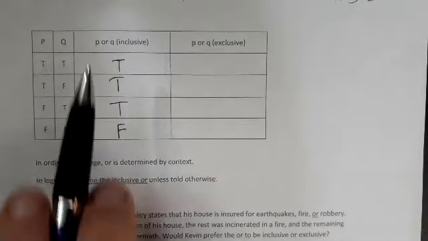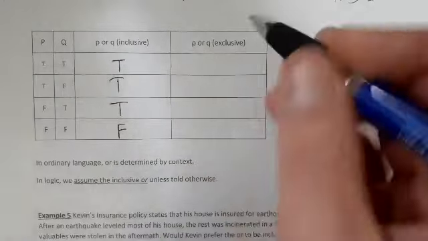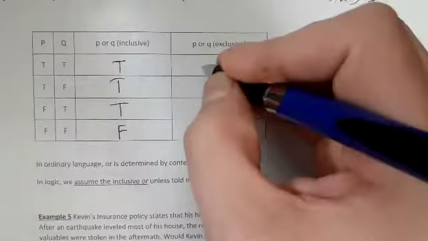Unless we're told otherwise, we typically assume it's okay for them both to be true. So this one looks very similar, except it's exclusive. So we don't want the case where both of these things are true. If this is true and this is true, overall, this has to be false.